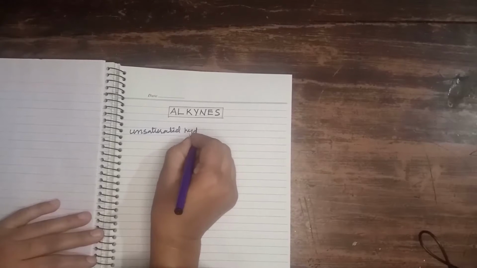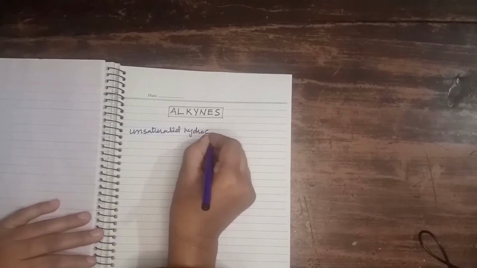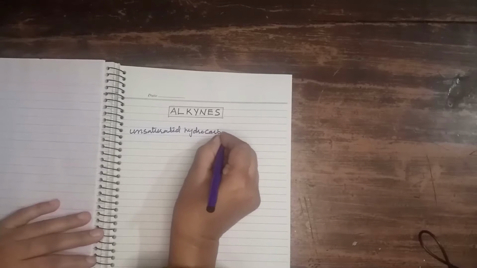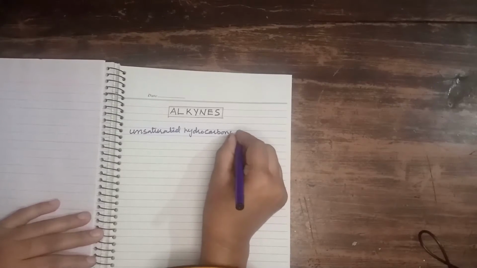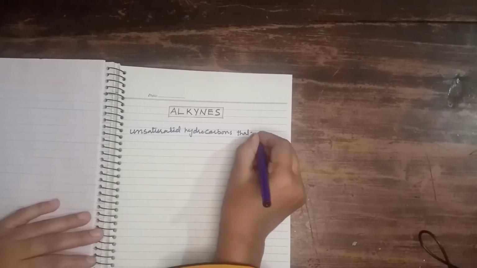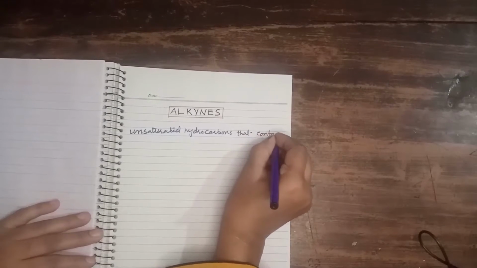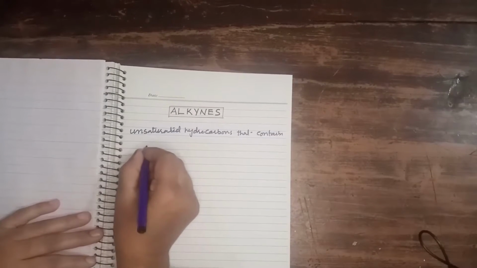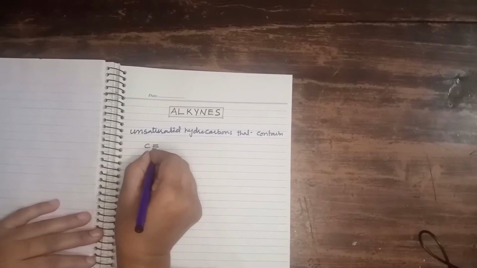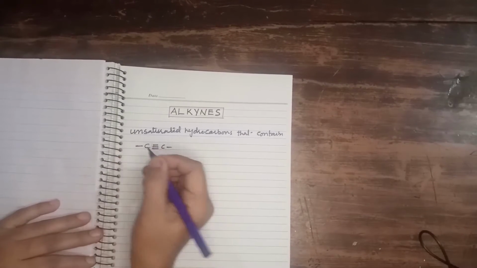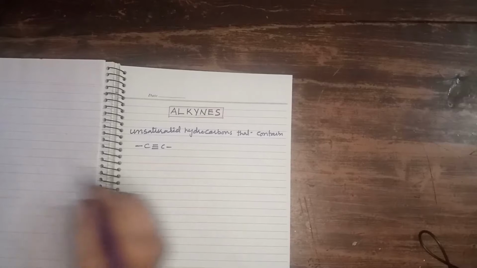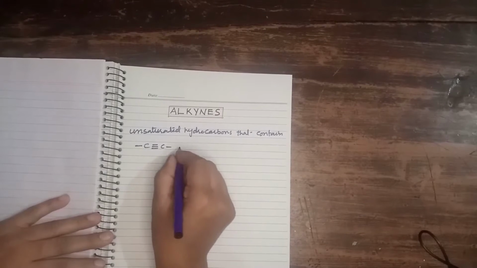Between carbon and carbon, there is a triple bond, right? Such compounds are known as alkynes.